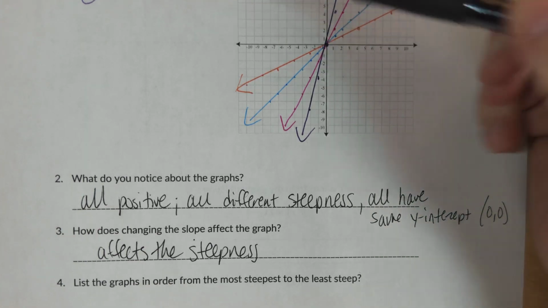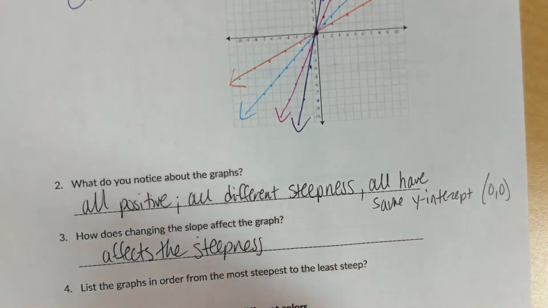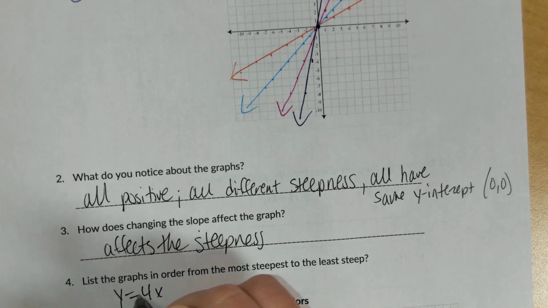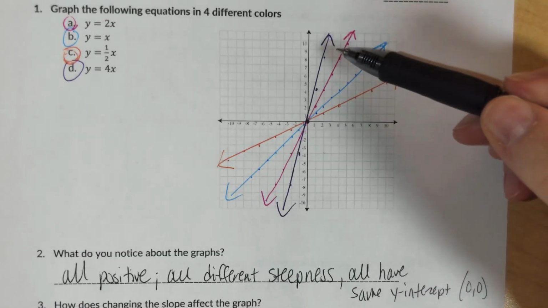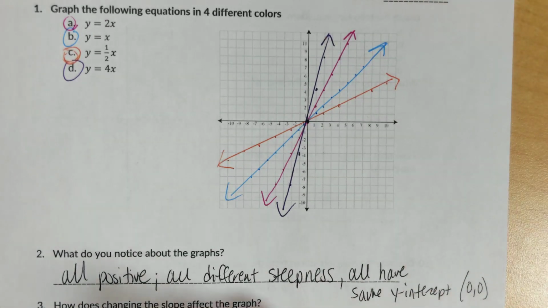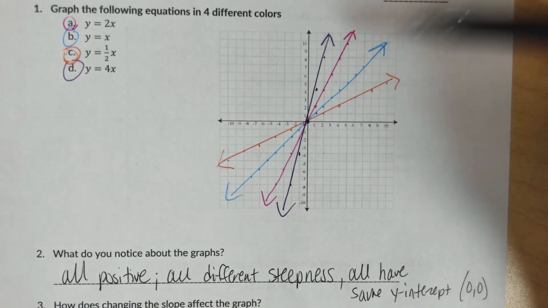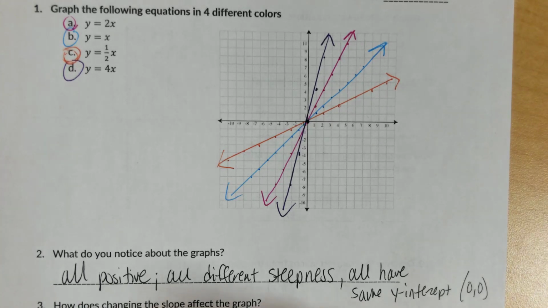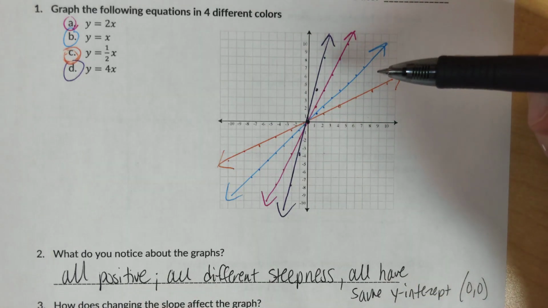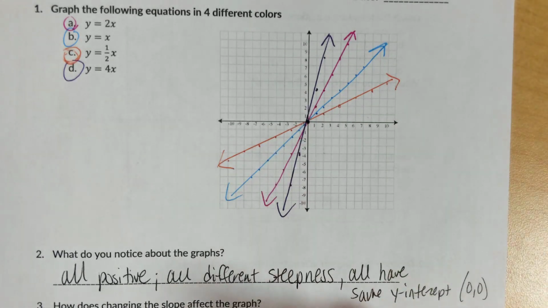So the most steep is the purple one, which is y equals 4x. The next steep one down is the pink one, which is y equals 2x. And then next down is the blue one, which is y equals x. And then finally the orange one, which is y equals 1/2 x.